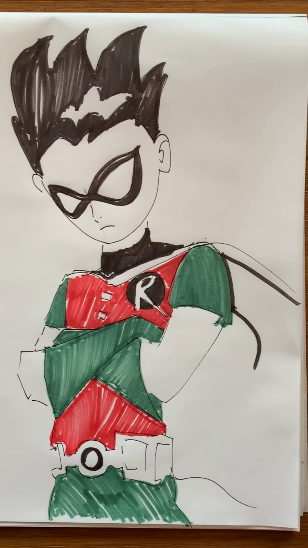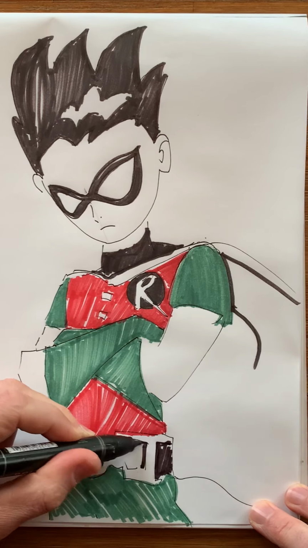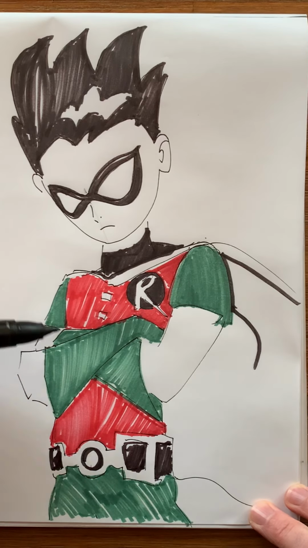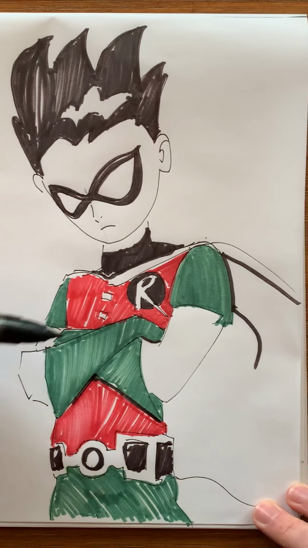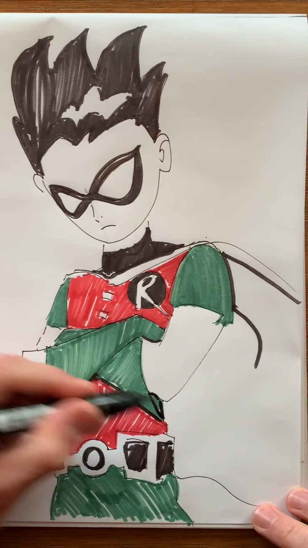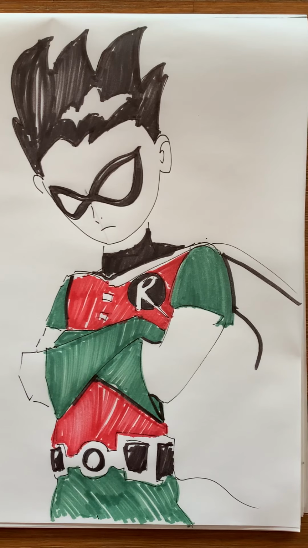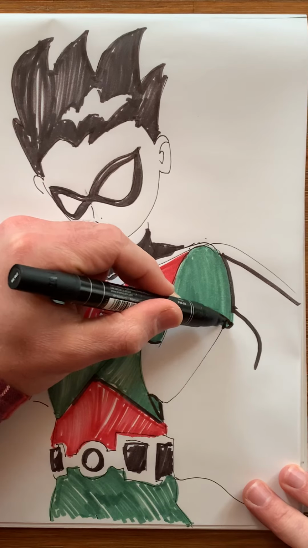All right, moving forward, I missed a couple of spots with the black here. I know I missed his belt. I'm going to fill that in. Some shadow area there. A shadow area there, and we'll give another shadow coming around his arm.